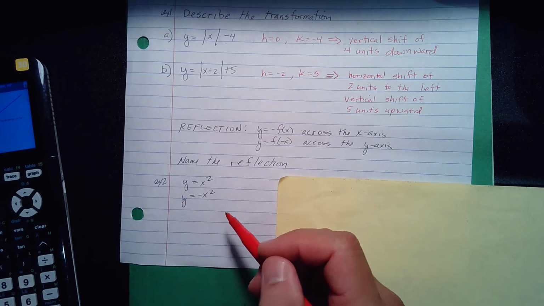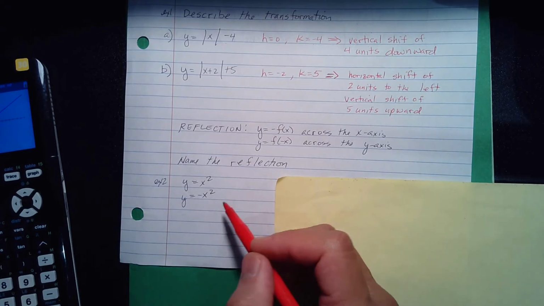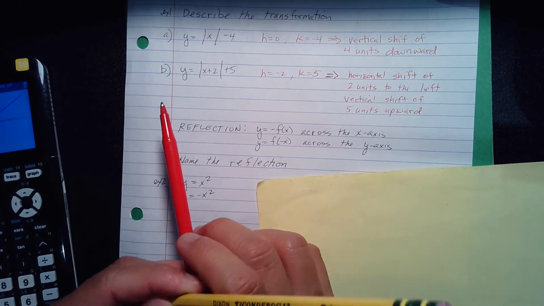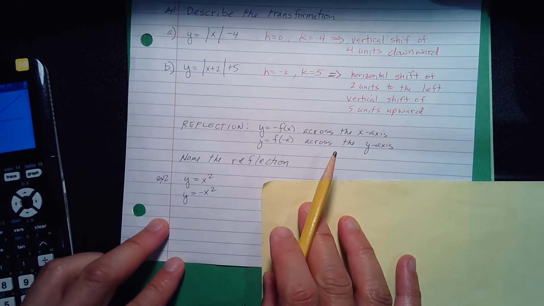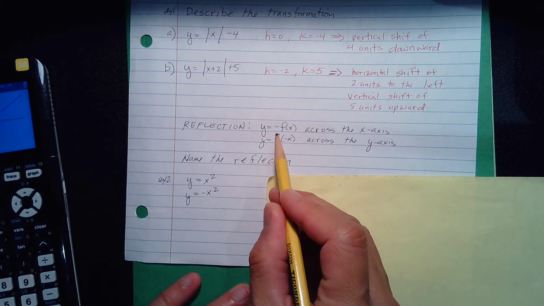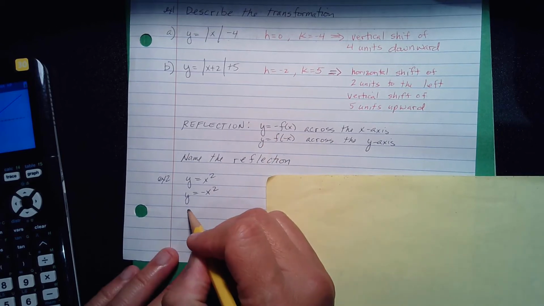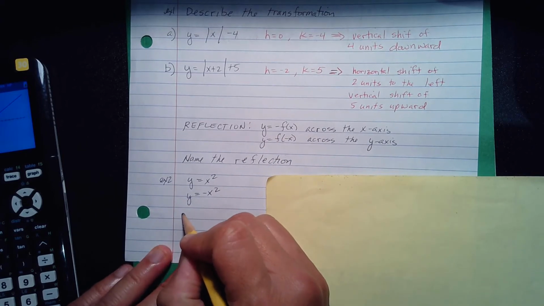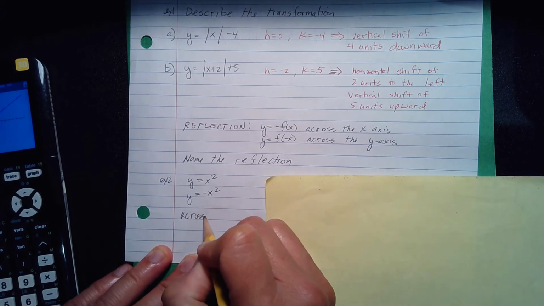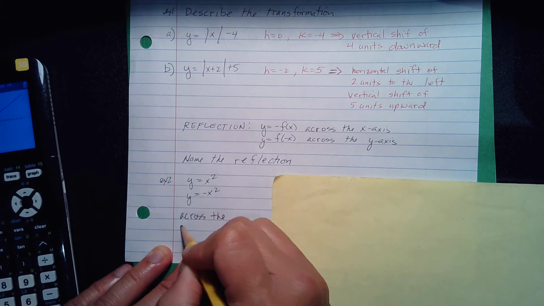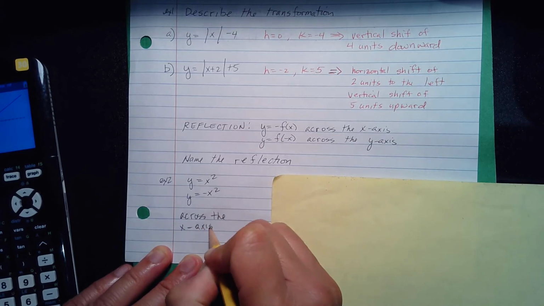So the reflection in this problem would be, well, it's the opposite of this. So the opposite is it's going to reflect across the x-axis.